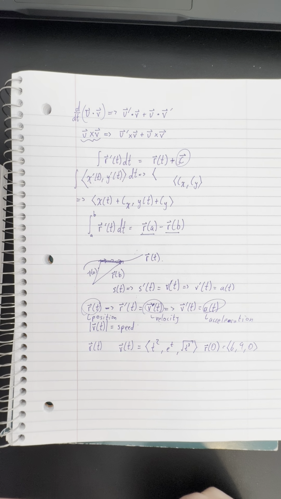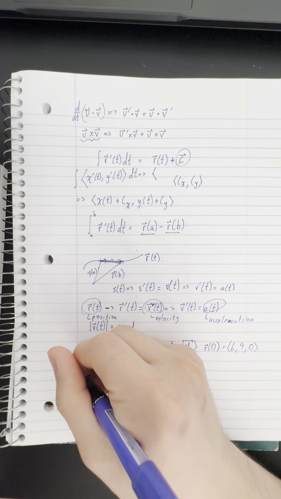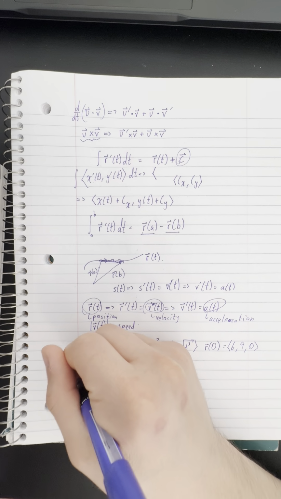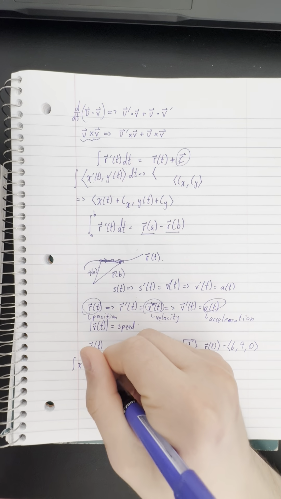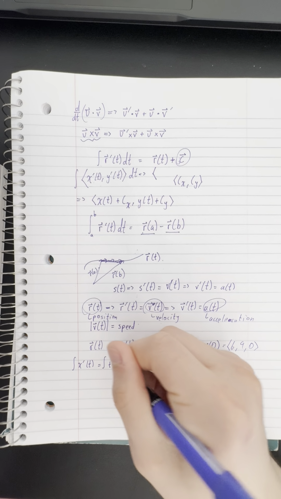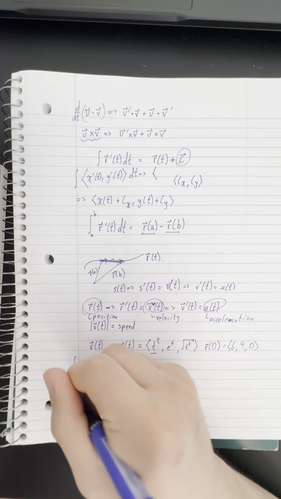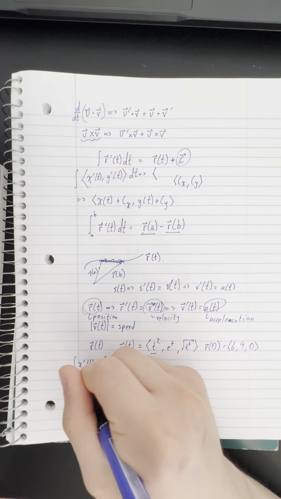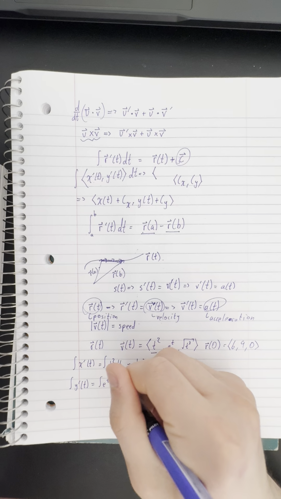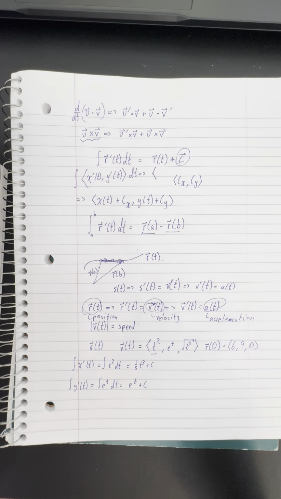right? And so how I like to do this is I integrate in each direction. So I know that if I integrate x prime of t, that's just the integral of this guy, which is t squared dt, and that's going to give you 1/3 t cubed plus c. If I take the integral of y prime of t, then that's just the integral of e to the t dt, which is just e to the t plus c. And keep in mind, these are different c's.